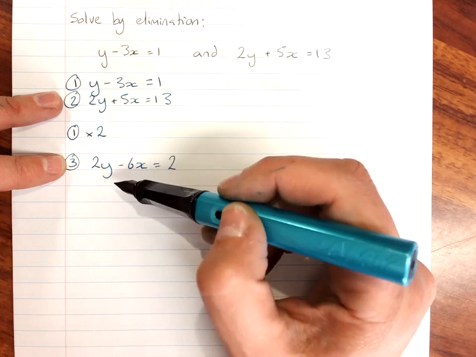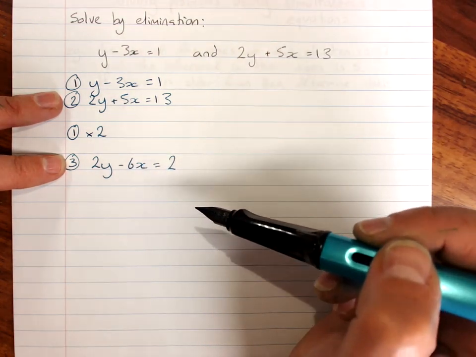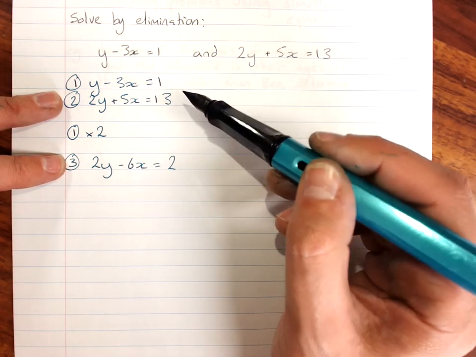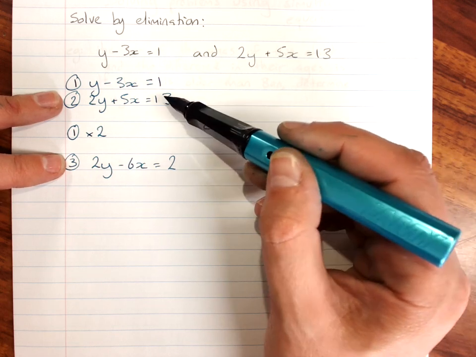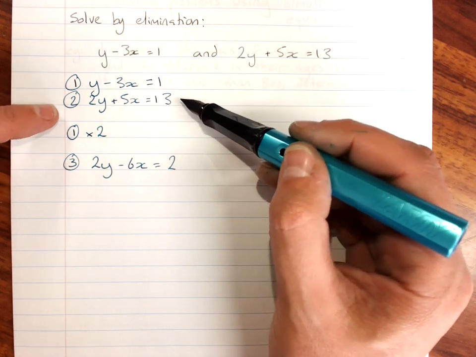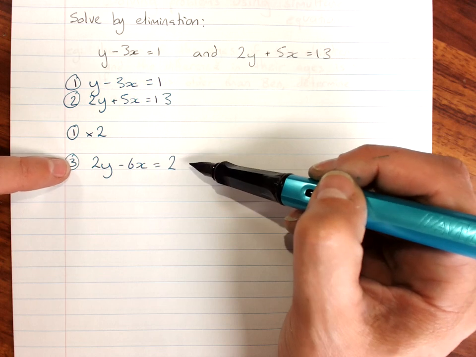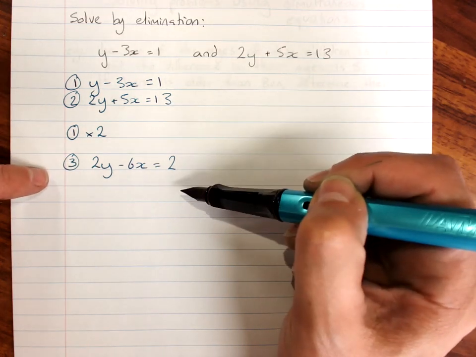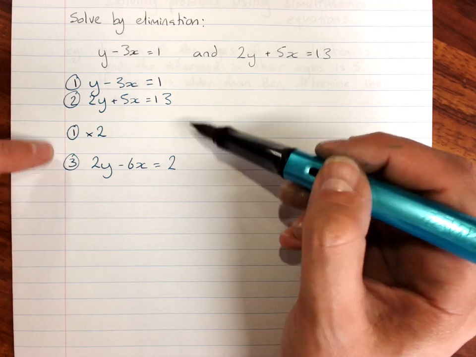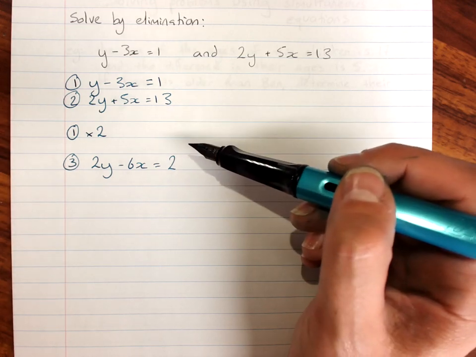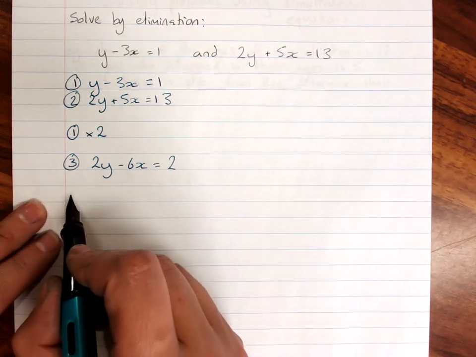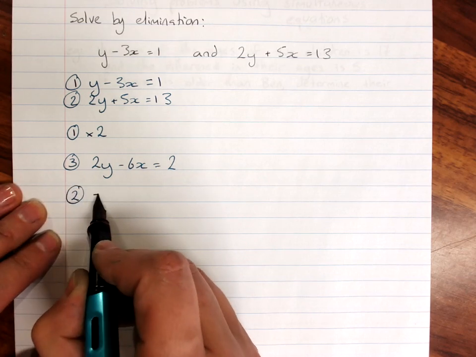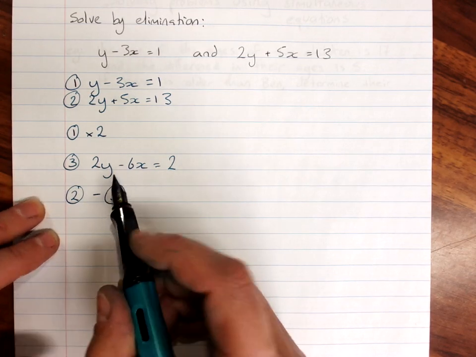Because the signs are the same, I'm going to subtract. Just a little point, it will work either way. You're better off setting up your subtraction so I do 2 minus 3 because I've got a larger number here, so I'll end up with a positive number. If I did 3 minus 2, I'd be playing with negatives a bit more. And I say what I'm doing. I'm going to do equation 2 minus equation 3.